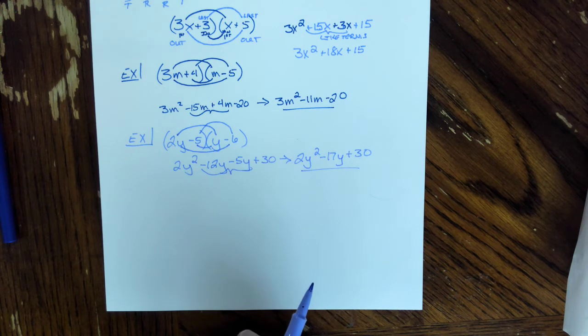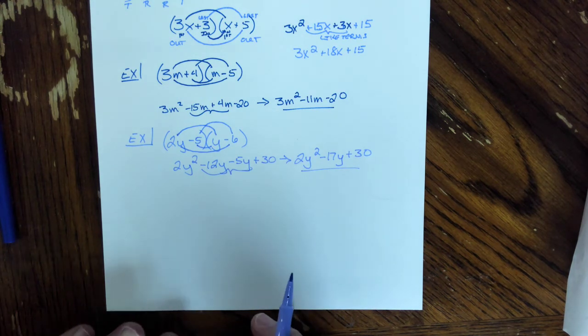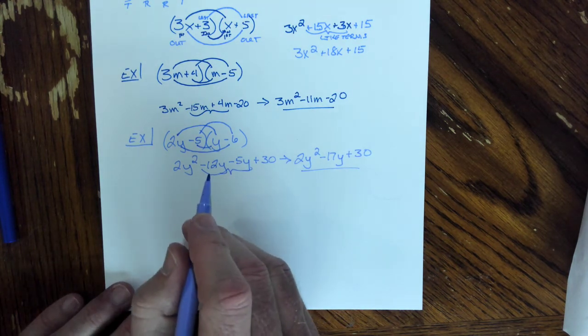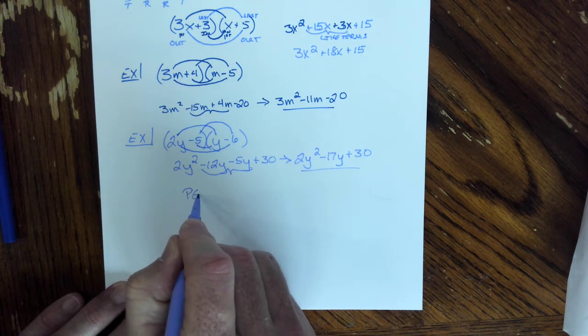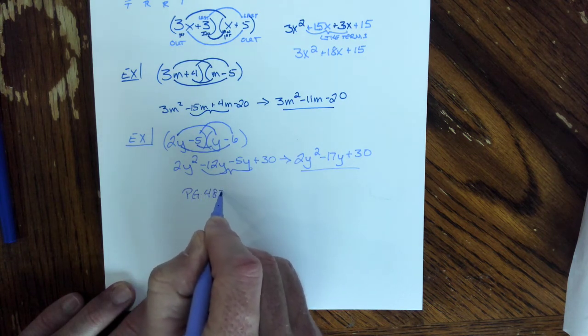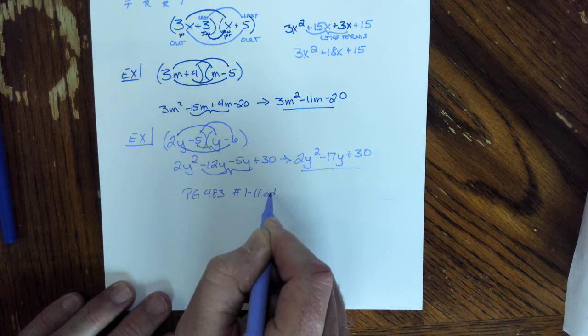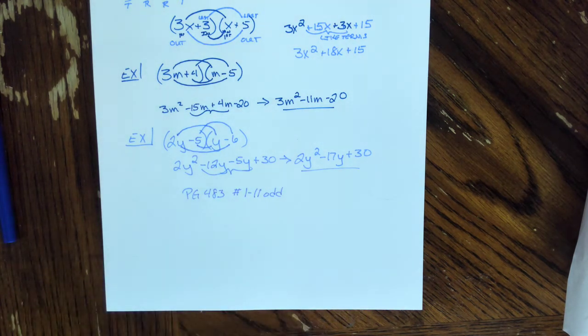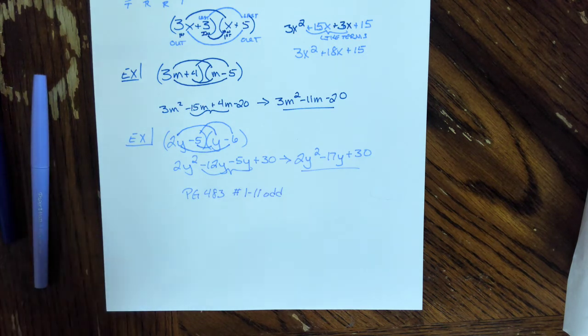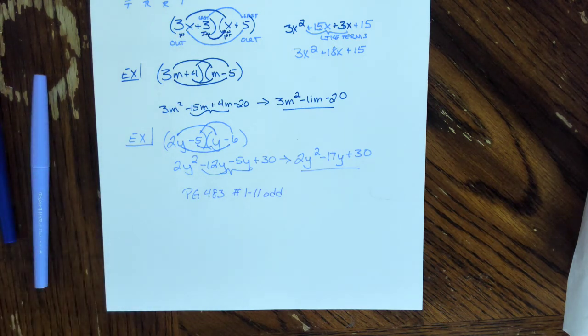Practice a couple of these, please. You've got the odd numbers that are located on page 483, 1 through 11, odd. I'm giving you the odds because you can check your answers in the back of the book, and if you're having trouble, we can talk about it in our live session.